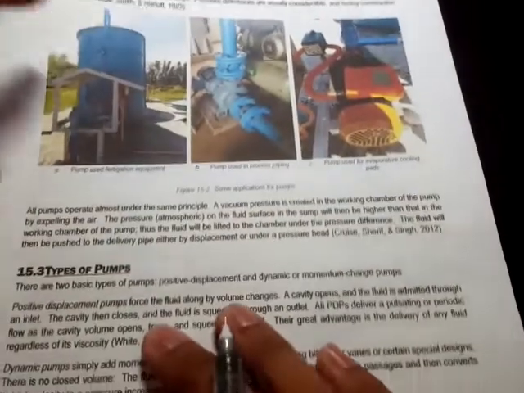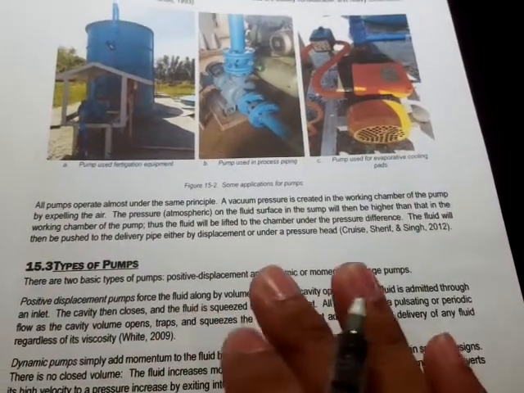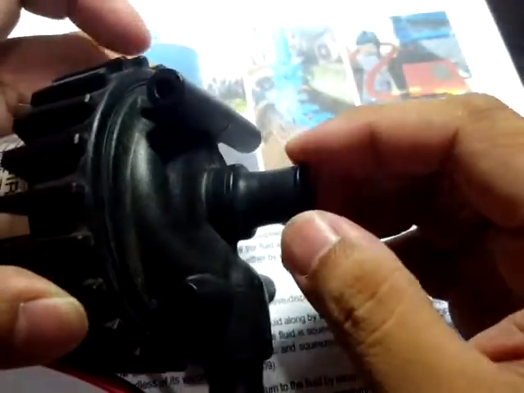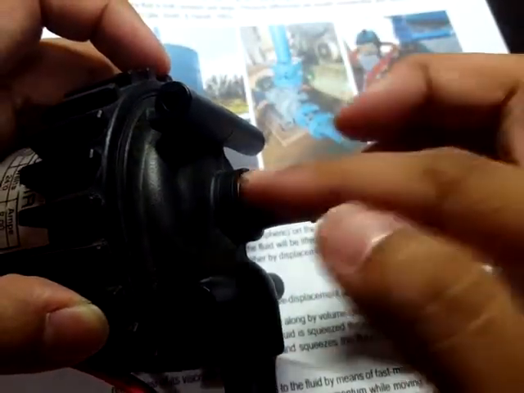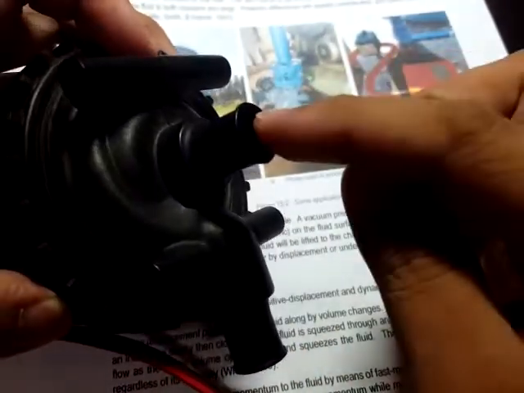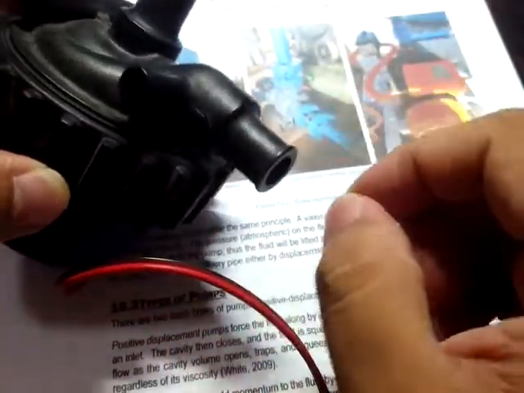Okay, so now let's talk about the types of pumps. By the way, before that, I just would like to show you this actual pump. So as I was saying, there must be an inlet or a suction side. So here it is. Here's the suction side. This is where the water enters into this chamber right here, and then it exits right there.